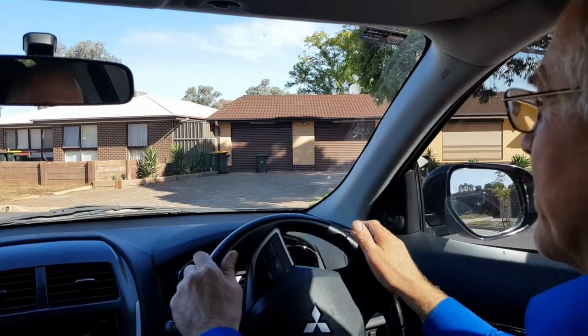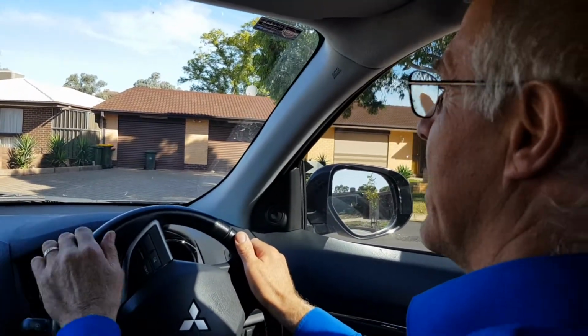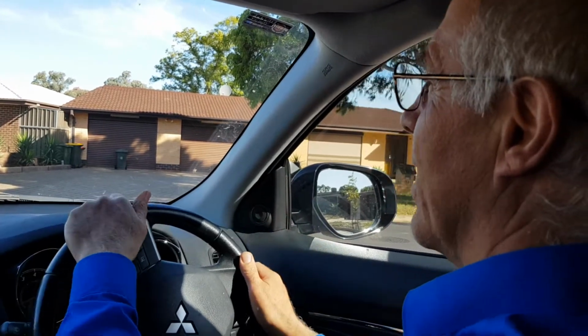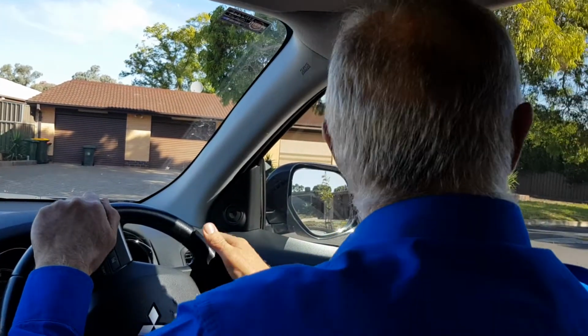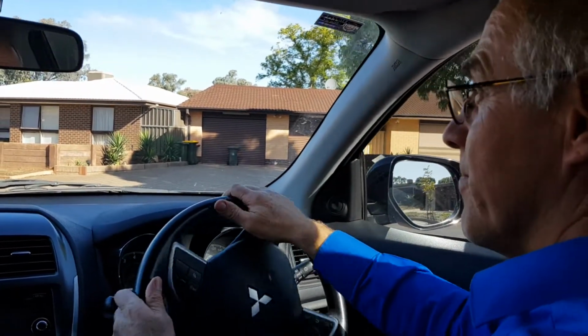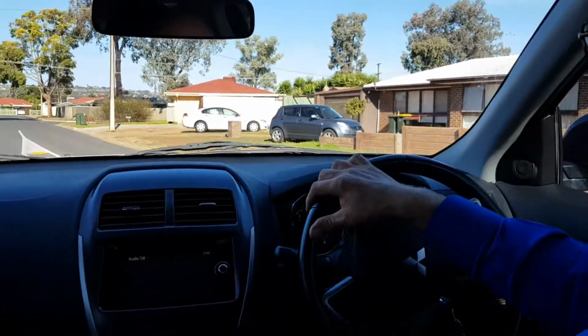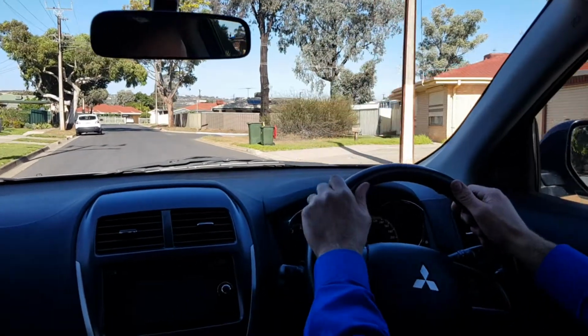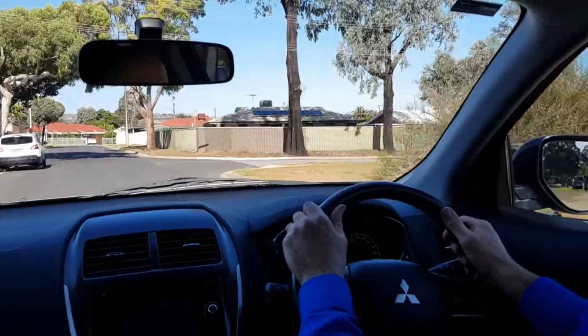I've had a brief look into the road, but I really haven't looked for the traffic yet. What I've prioritized is stopping behind the line. So now I'm going to look for my gap in the traffic. I'm going to find there's none. It's all good. And then away I go. Having come to a complete stop, then checked for traffic, and then got moving. And that is how you manage a stop sign.